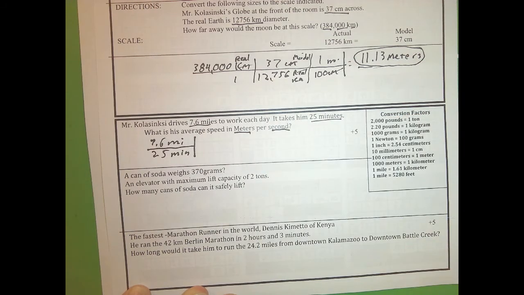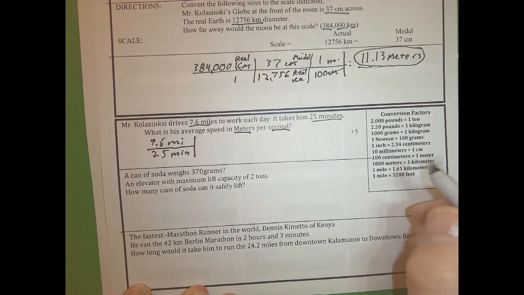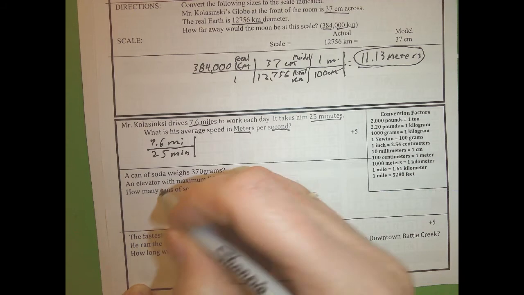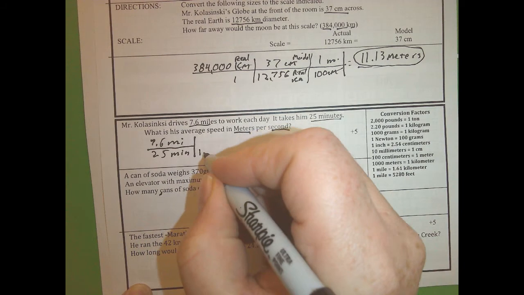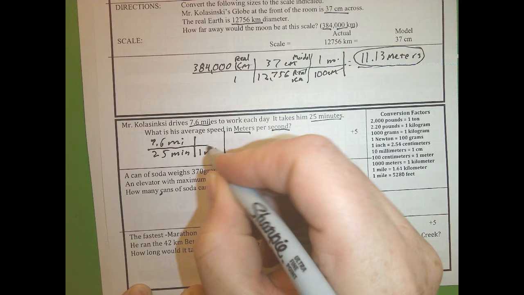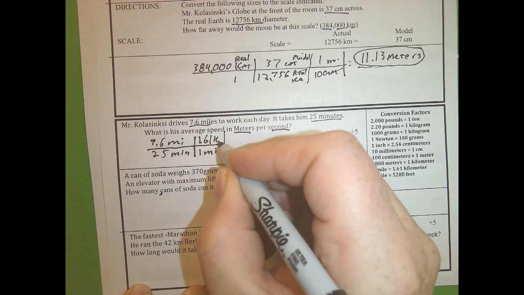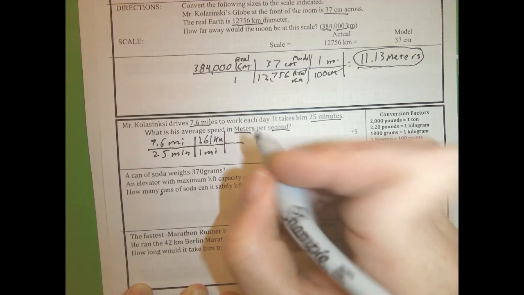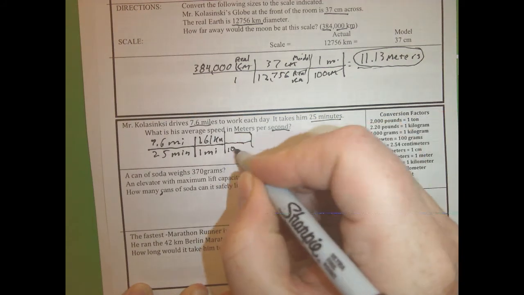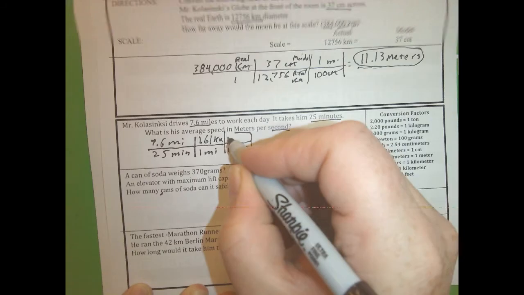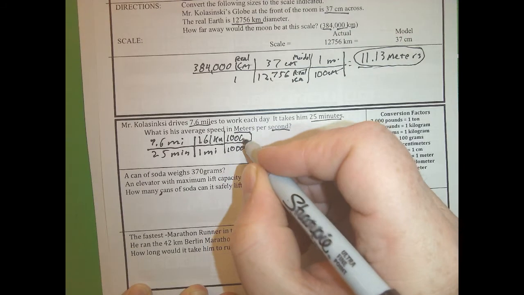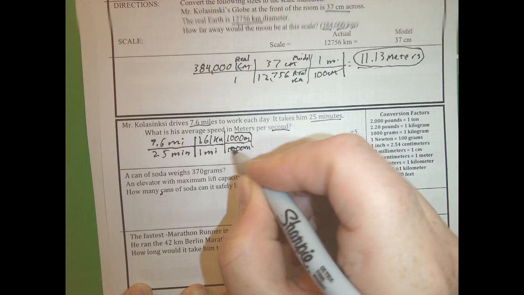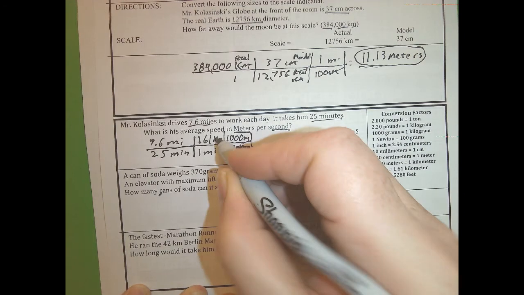To get rid of the miles into the metric, we can use this one. 1 mile is equal to 1.61 kilometers. And then it's not on here, but hopefully you should know by now that 1,000 meters, and we need the 1 km at the bottom to cross that off.